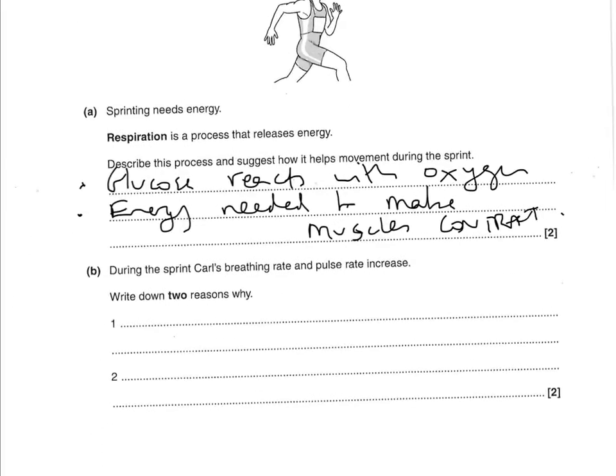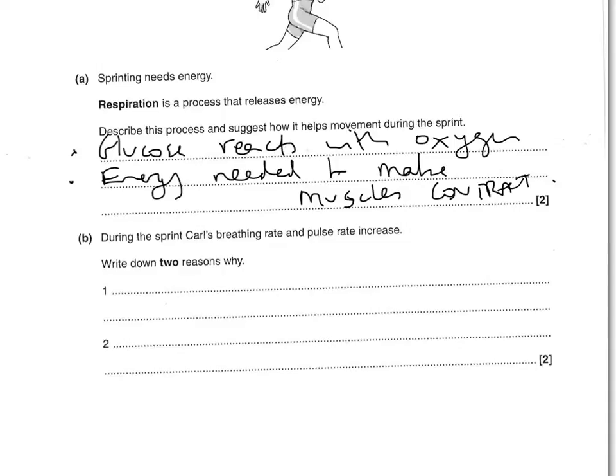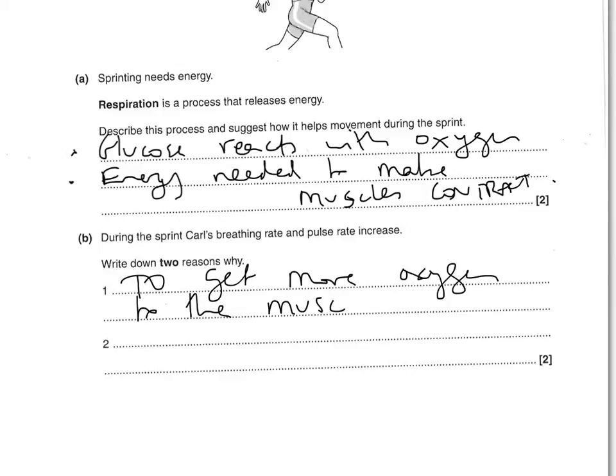Next, during the sprint, Carl's breathing rate and pulse rate increased. Write down 2 reasons why. One thing is just to get more oxygen to the muscles. If in that bit you put more energy or more glucose to the muscles, that would also get you the mark. And the other reason why the heart rate increases is to get rid of the carbon dioxide that's made.